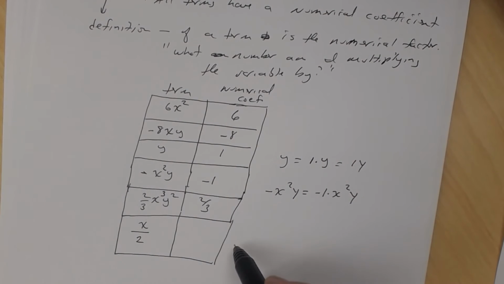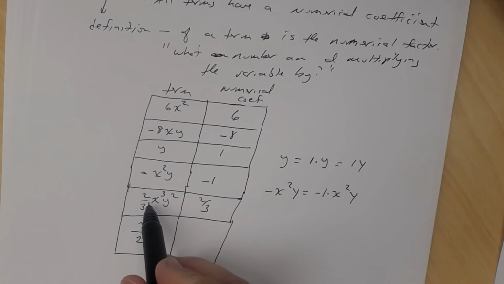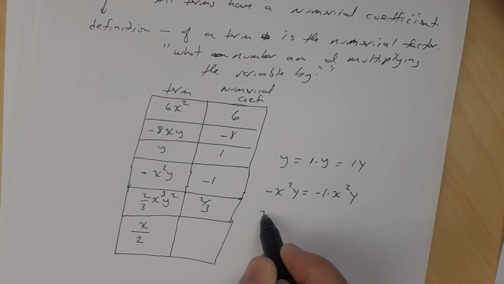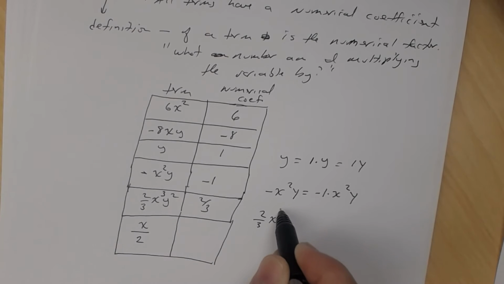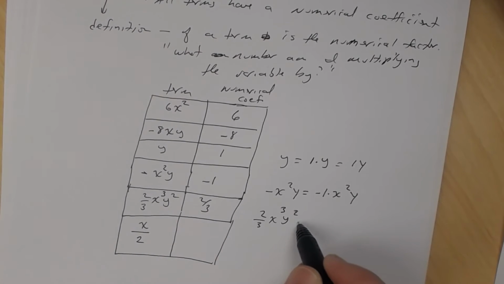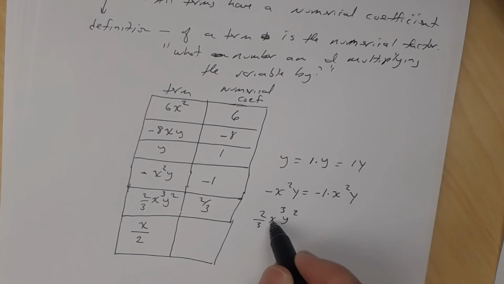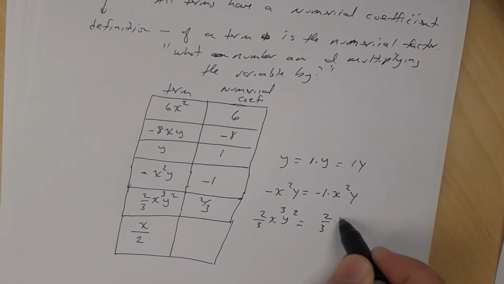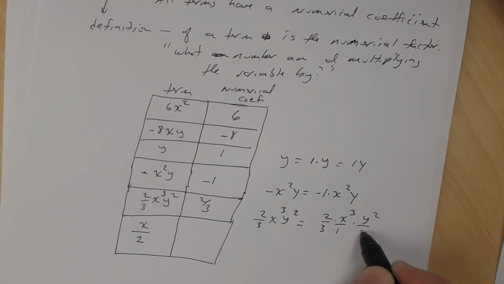I want to show you something about the 2/3 x cubed y squared. In a previous course, see how this is written as a fraction? I'm going to write all of these with denominators. So this is 2/3 times x cubed over 1 times y squared over 1.